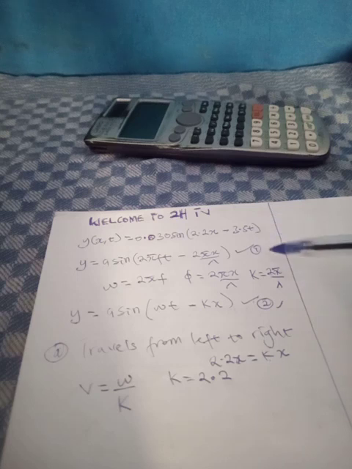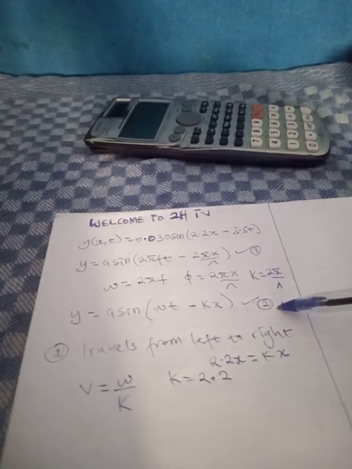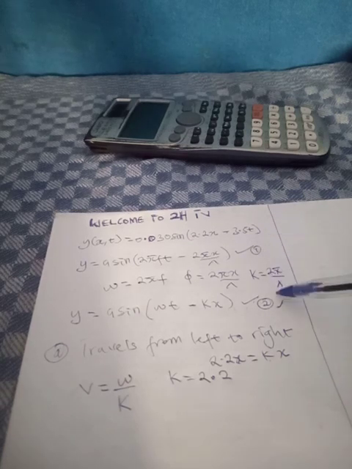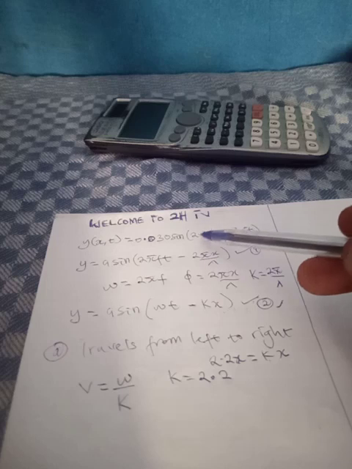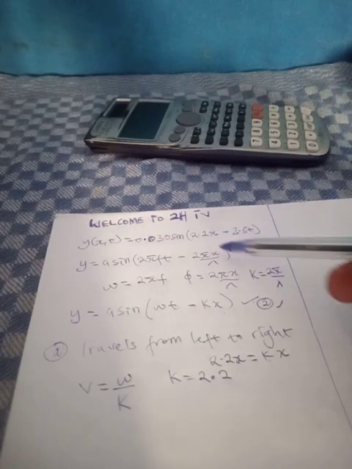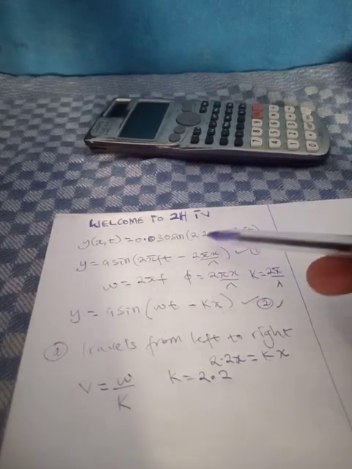What is in place of the k over here? 2.2, meaning that the value for k is equal to 2.2. Get that clear? We are comparing equation 2 to the wave function given. Where there is x, we compare kx to 2.2x. So our k value is 2.2.